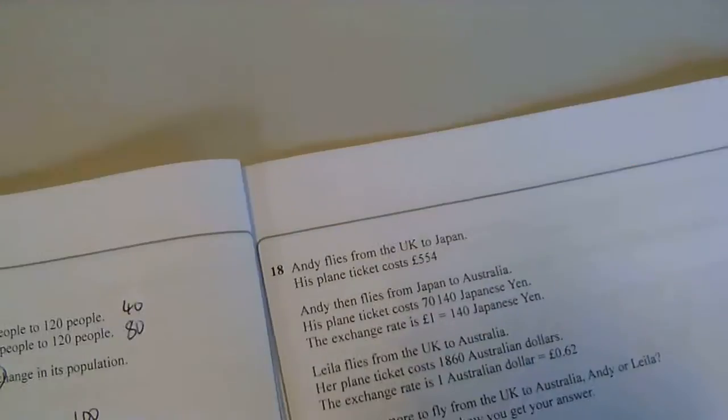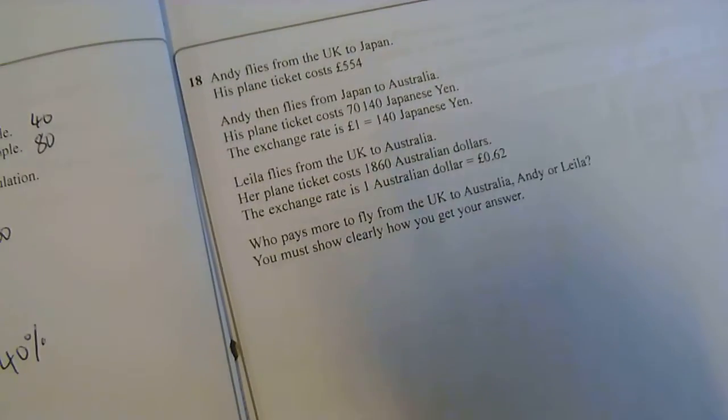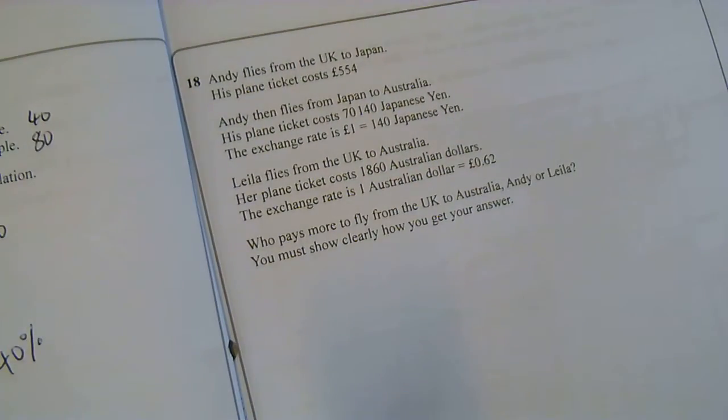Andy flies from the UK to Japan. His plane ticket costs £540. He then flies from Japan to Australia. His plane ticket costs 70,140 Japanese yen.